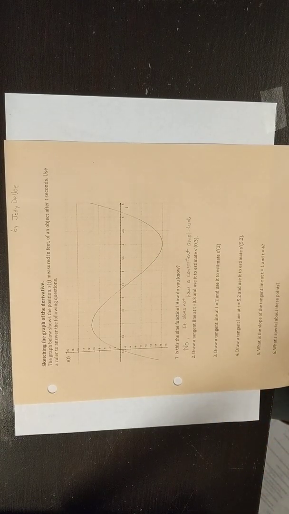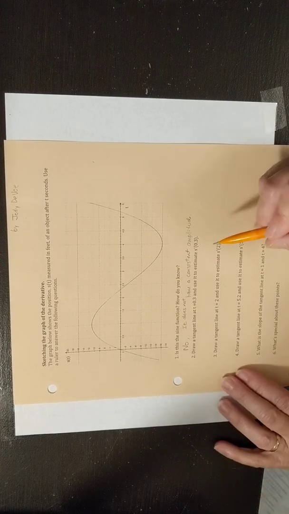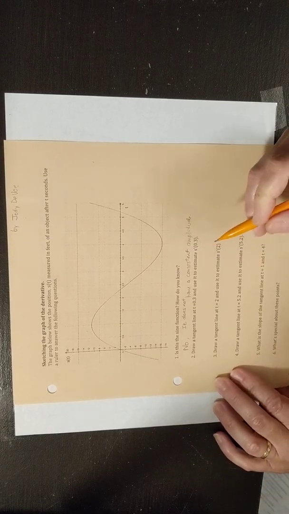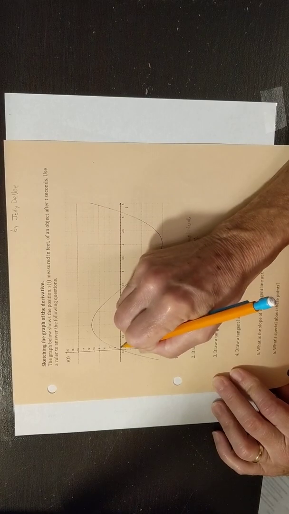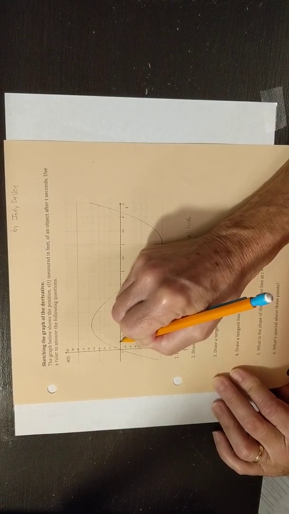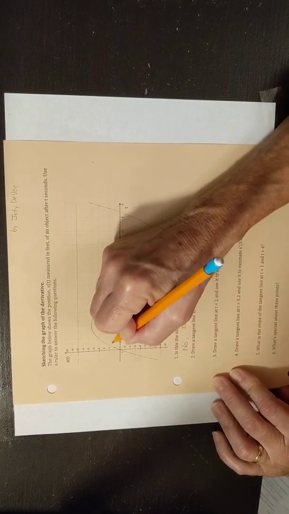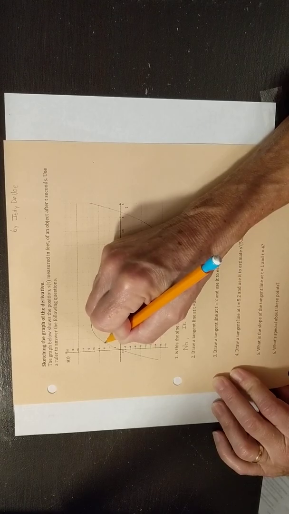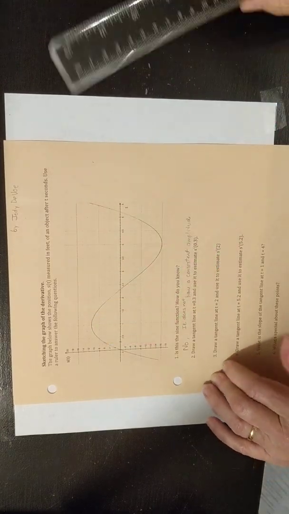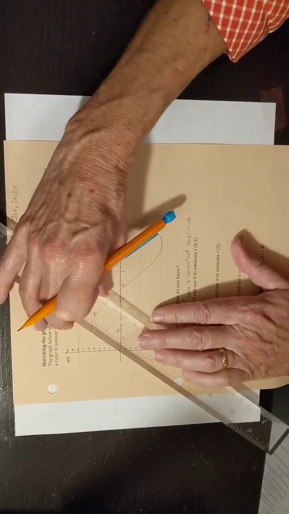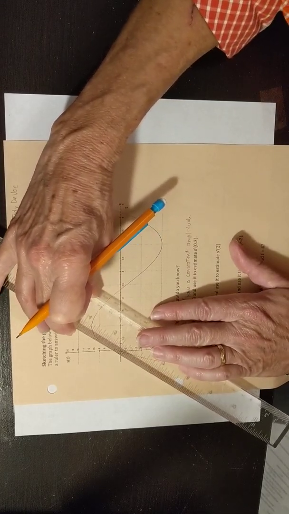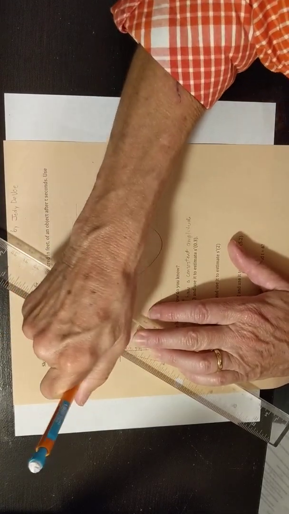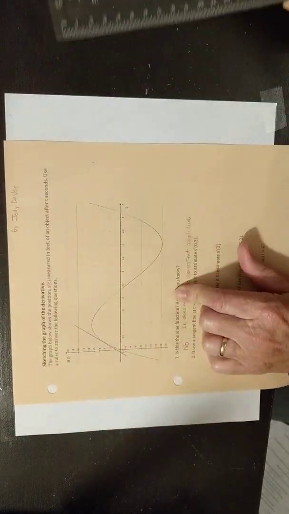Okay, so let's go on to number 2. Draw a tangent line at t equals 0.3 and use it to estimate s prime of 0.3. So where is 0.3? This is 0.1, 0.2, 0.3. So what I'm going to do is go up to where it is on the function, and I'm going to draw a tangent line right there. So I'm going to take my ruler right here and draw a tangent line at 0.3. So there I did it.